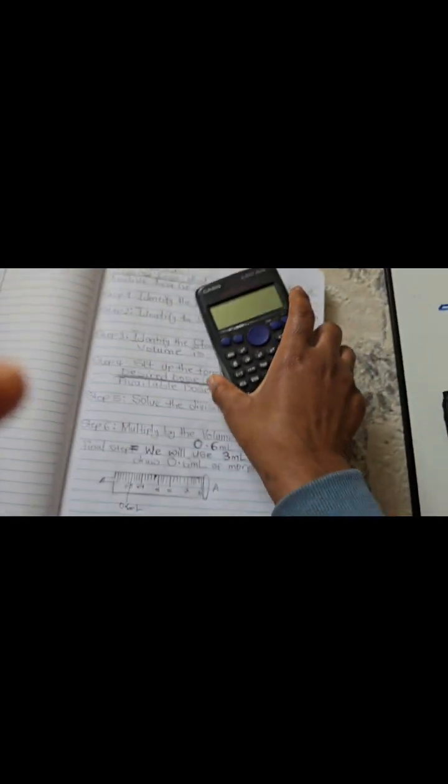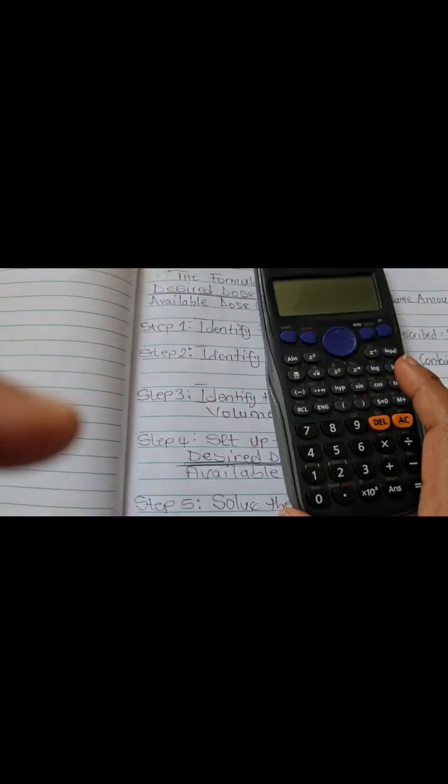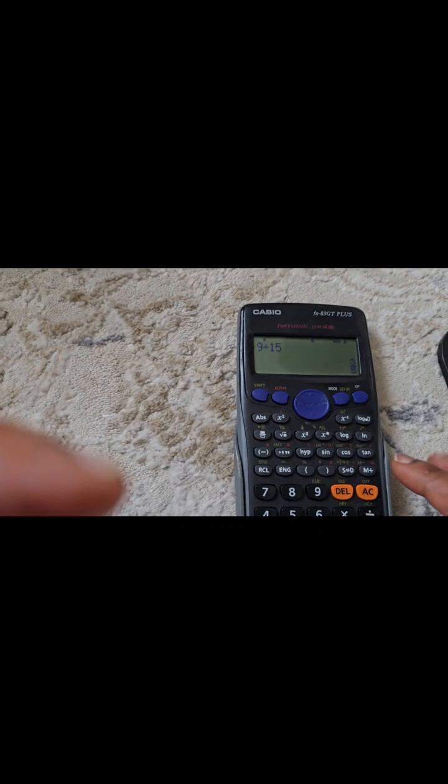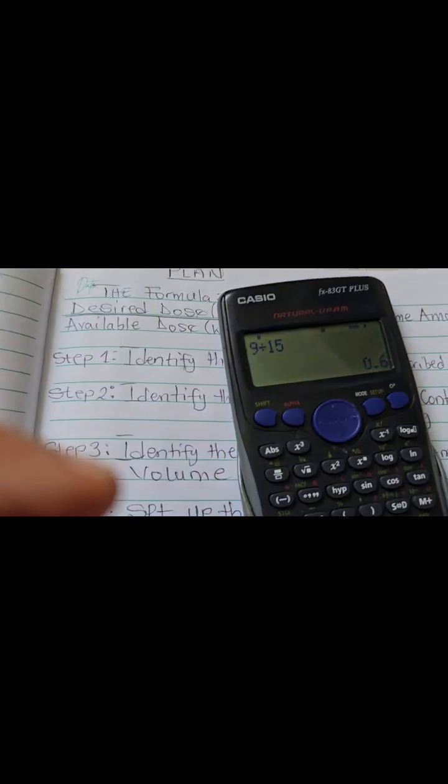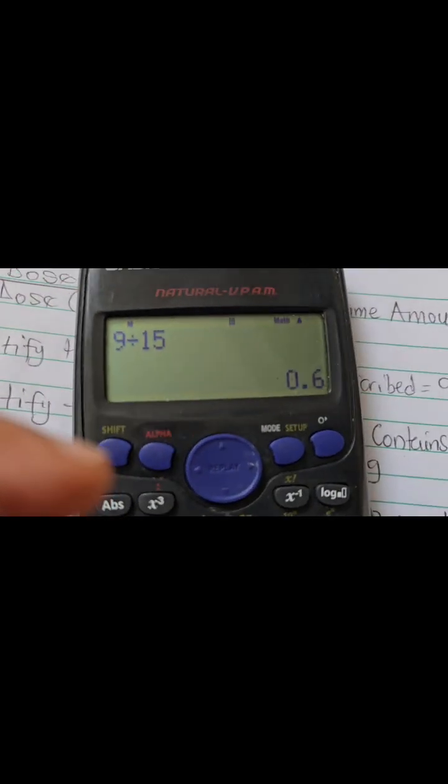So we've got 9 divided by 15, and it's going to give us that, and then we use this to find our fraction. If you can see, 0.6 there.